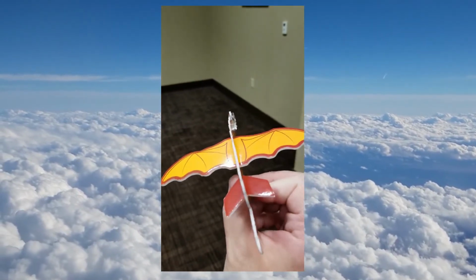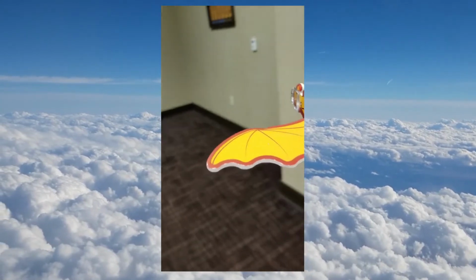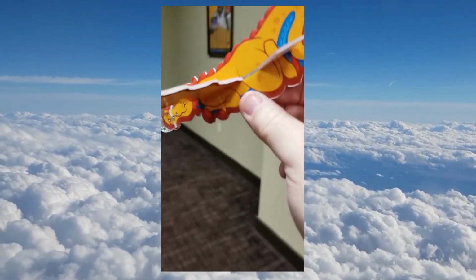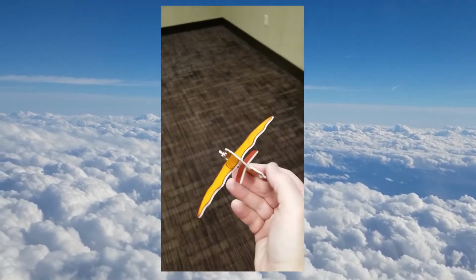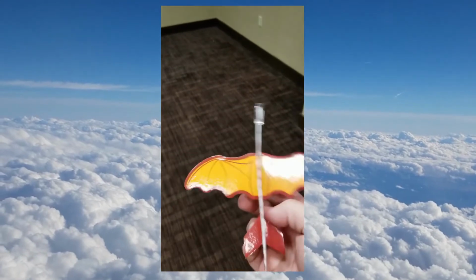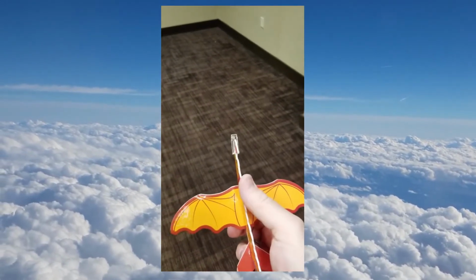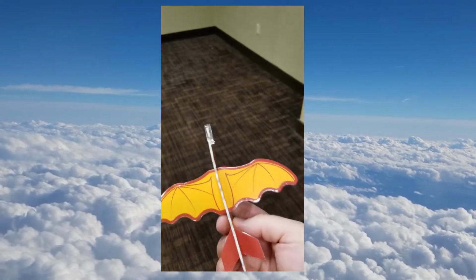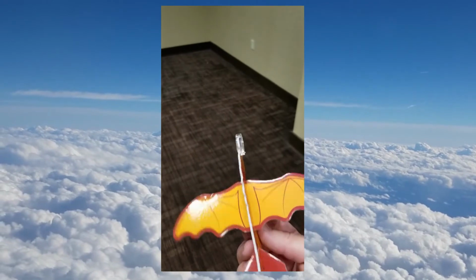Sometimes, what I have been finding is with how I've been throwing it, I've been getting a nice little curve, and then it comes down and then it would land. And you can see, looking here at my dragon, that the body has got a slight curve in it through here. So that'll be interesting to see if that affects the plane at all.